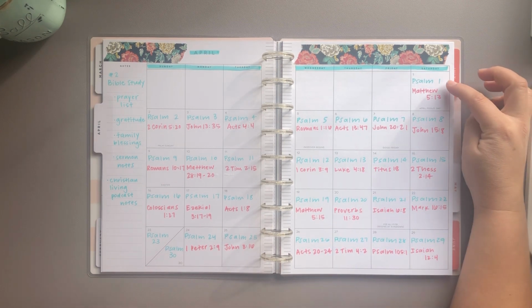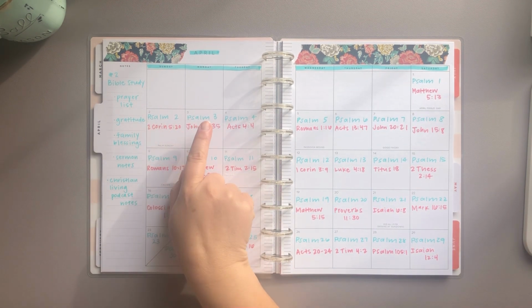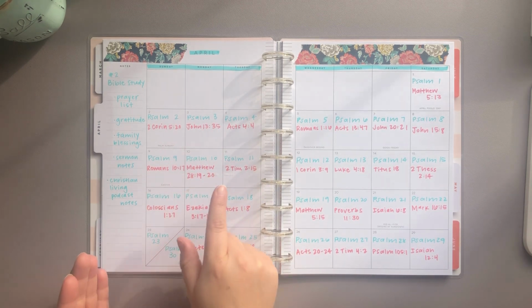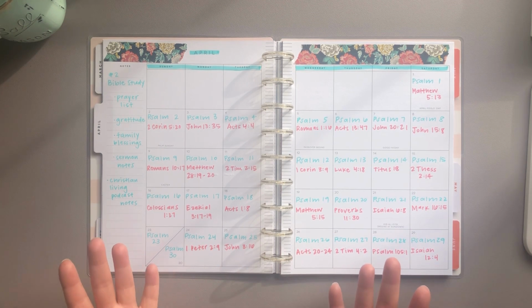So on the first of the month, you could read through Psalm 1. The second, you could read through Psalm 2. The third, you could read through Psalm 3. That way, let's say you miss a couple of days, you can just pick up exactly where you are.